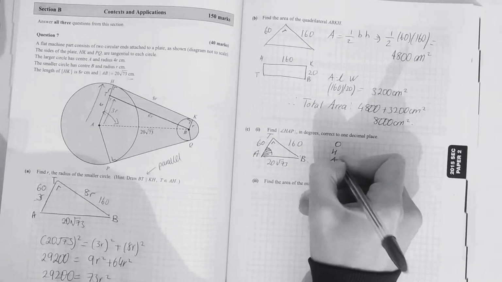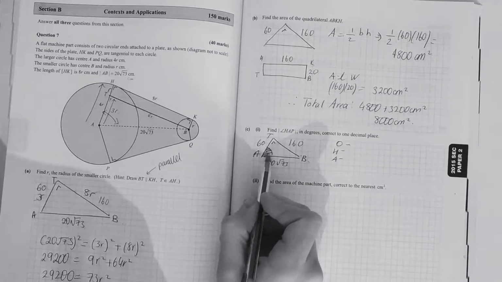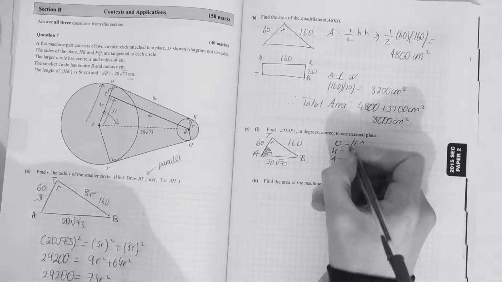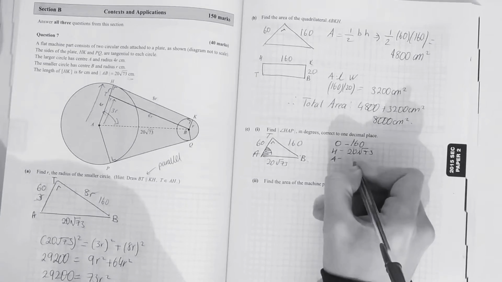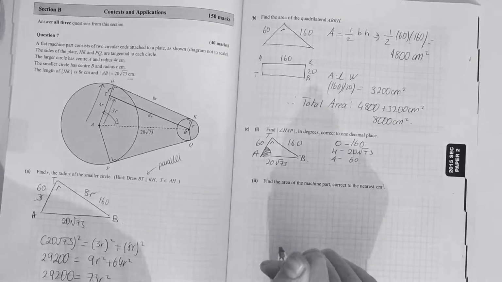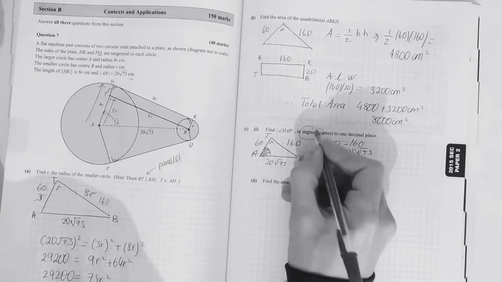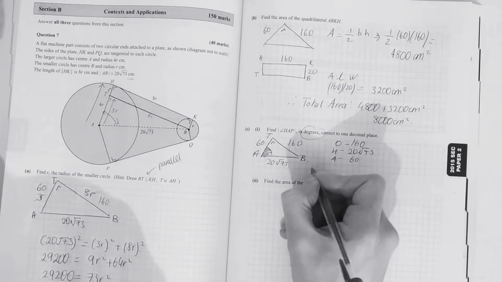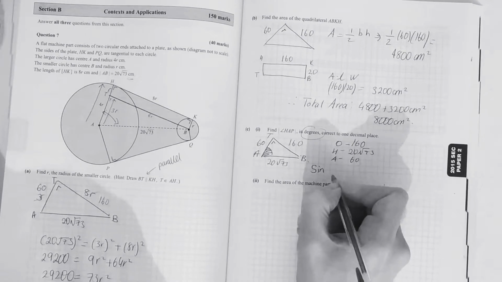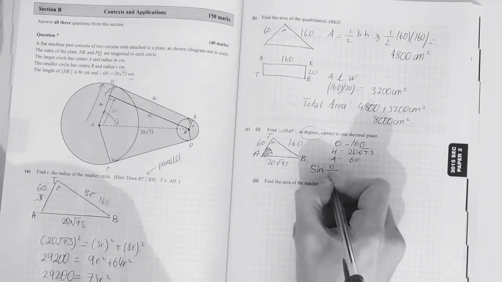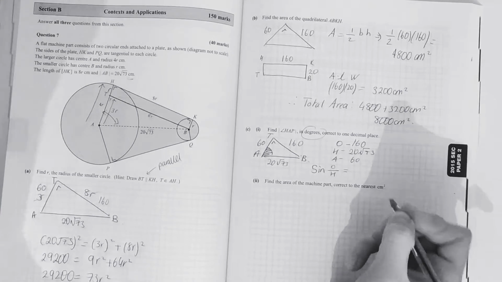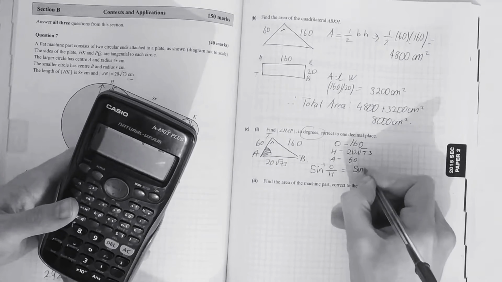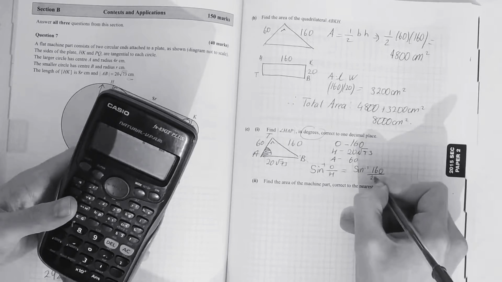It's a right angle triangle, so we can apply sine, cos or tan. Opposite is 160, hypotenuse is 20 root 73, and adjacent is 60. To find the angle, it's either going to be sine inverse, cos inverse or tan inverse. If it's sine, use O and H. So sine inverse of 160 over 20 root 73.